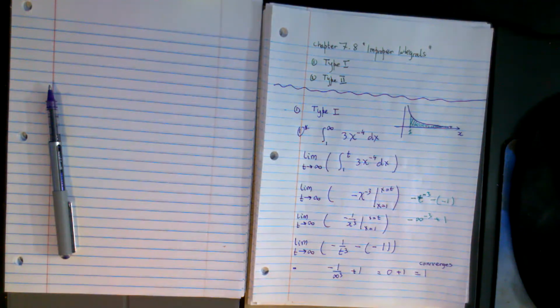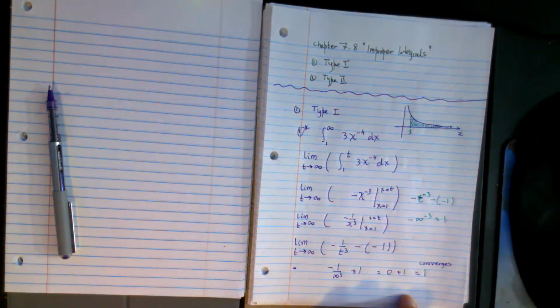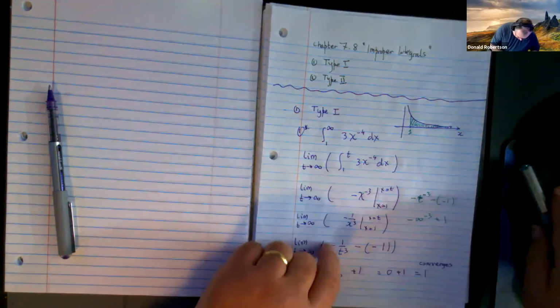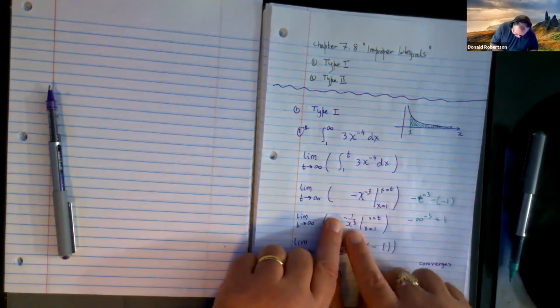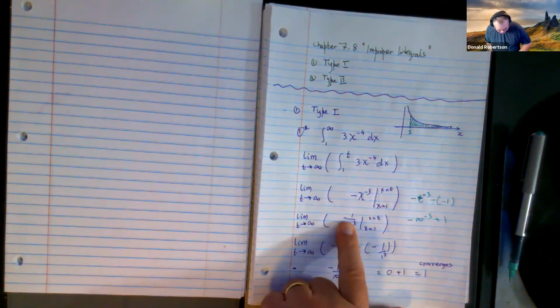Why did we use minus negative 1 instead of negative 1, if the limit's 1 to infinity? Oh, because this expression here is negative 1 over x cubed. So this is technically negative 1 over 1 cubed, and it's top guy, take away bottom guy. So if your question is why is that negative there, it's because of this negative here. Oh, okay.